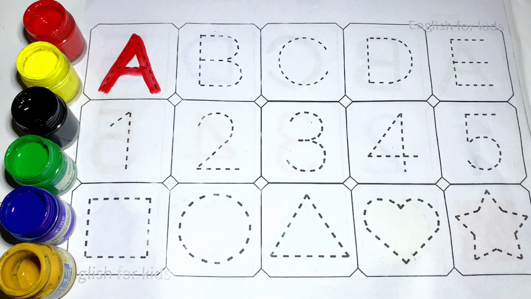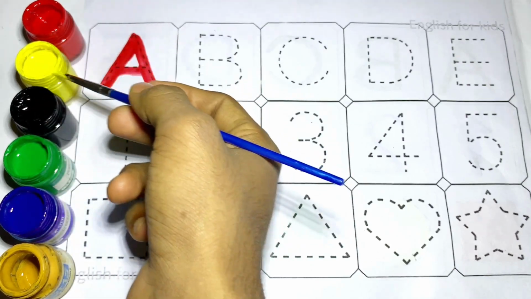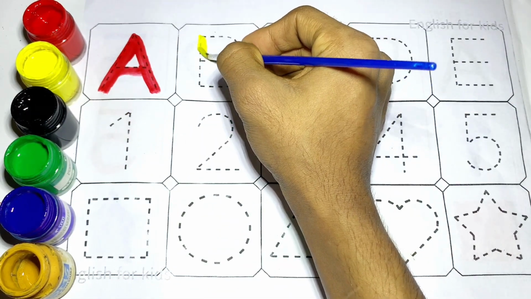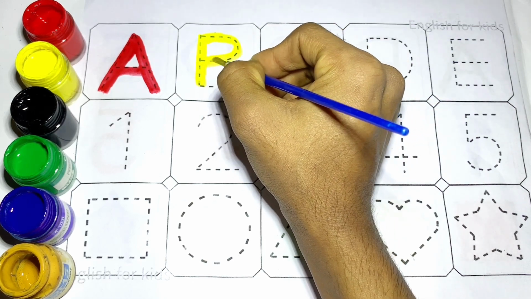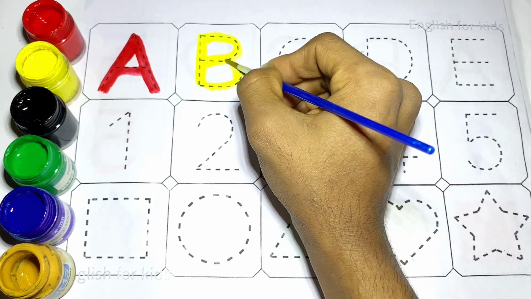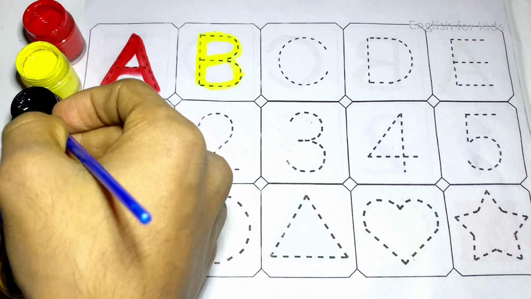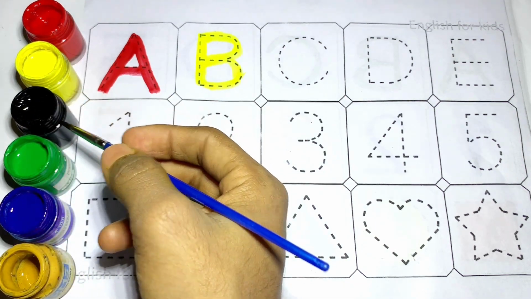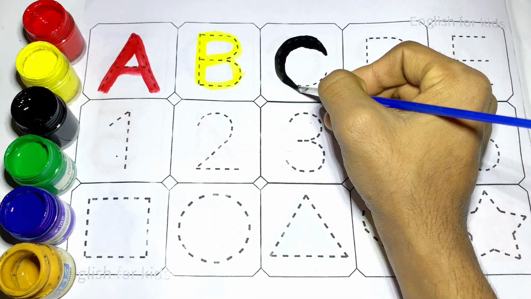Kids, now draw B. B for ball, B for bat, and use yellow color, the alphabets of B. Kids, now draw C. C for cat, C for car, and use black color, the alphabets of C.